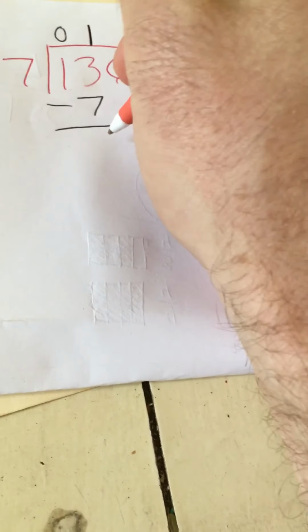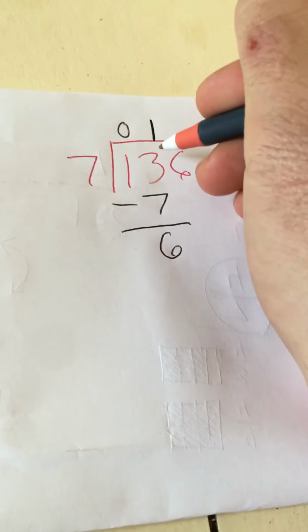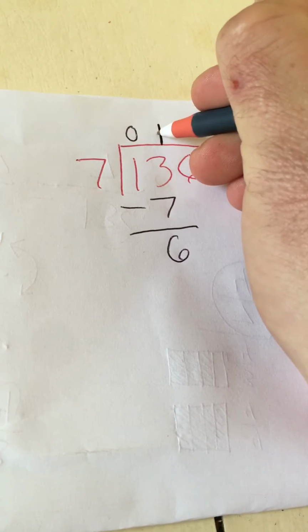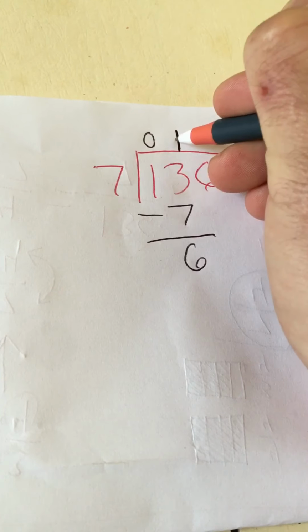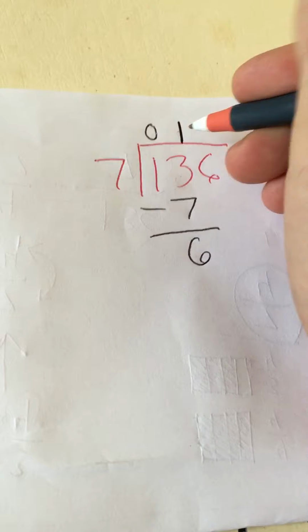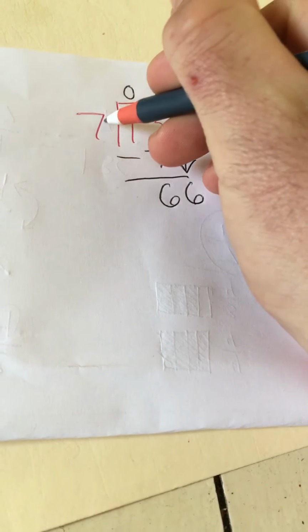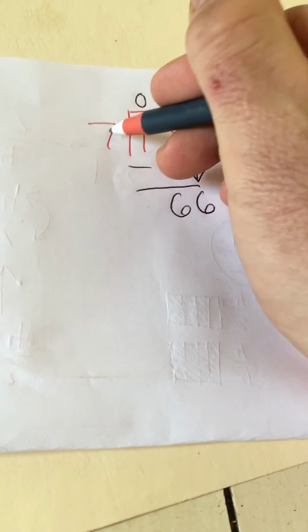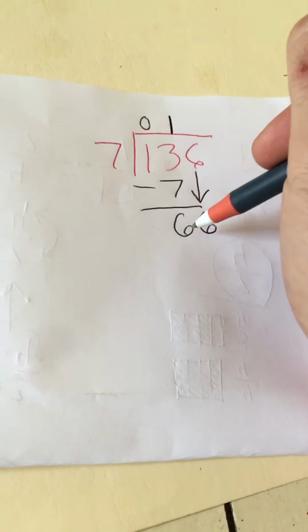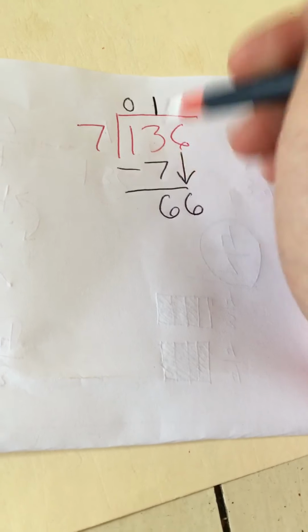Now 1 times 7 is 7. So when we subtract, there's 6 left over. If there were 14 here, we could put it in twice, but we only have 13 tens, so you can only put 1 ten into each of those groups. Now we had 6 left, so now it's 66 ones. If we had 7 groups and we had 66 ones to put into them, how many could we put into each group?